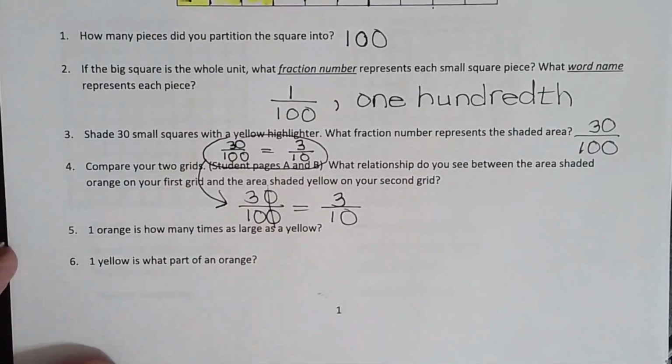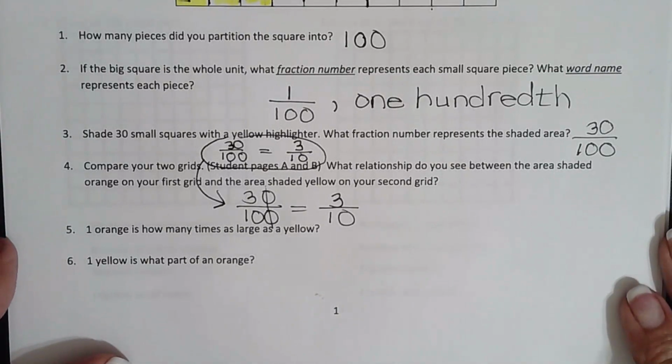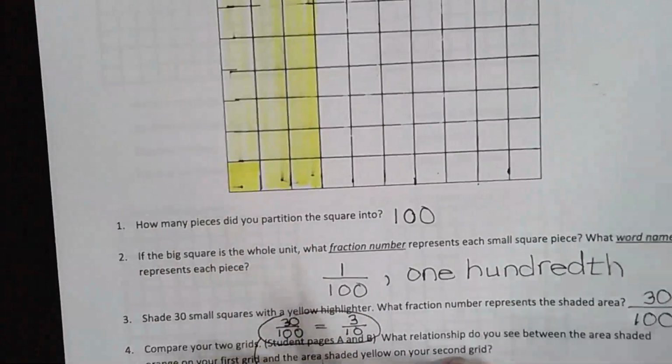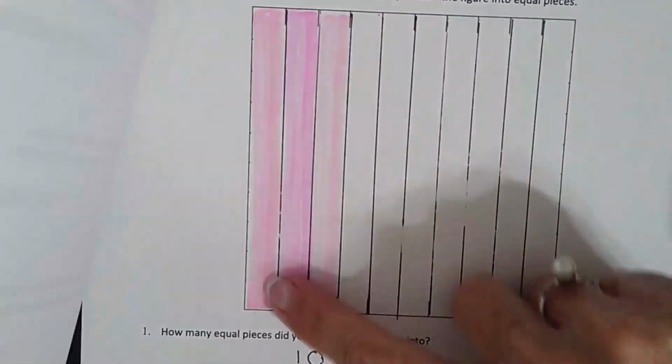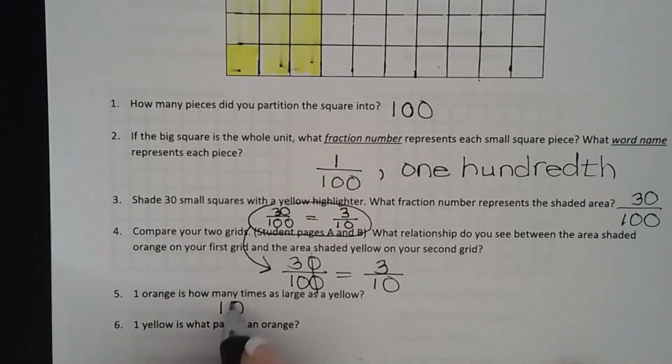1 orange is how many times as large as a yellow? So here's a yellow, and 1 orange is how many yellows? 10.